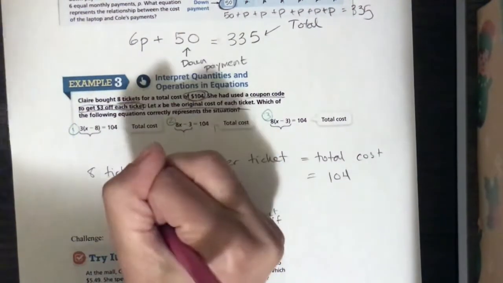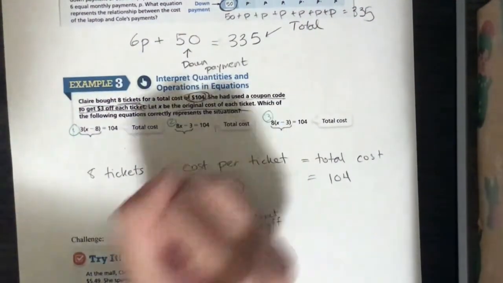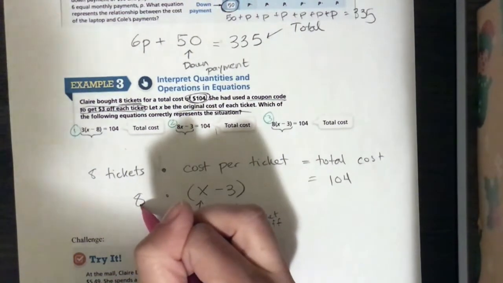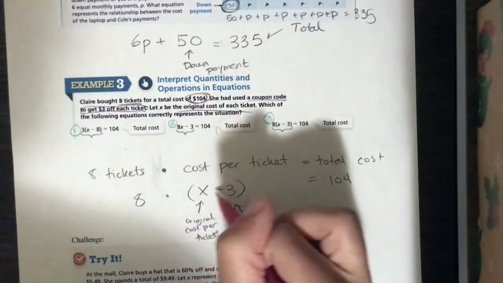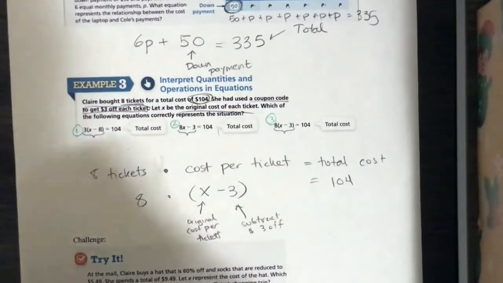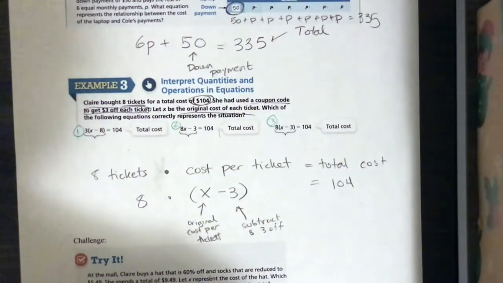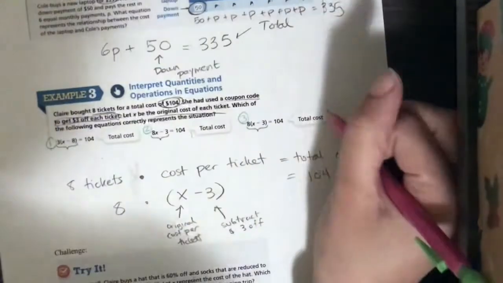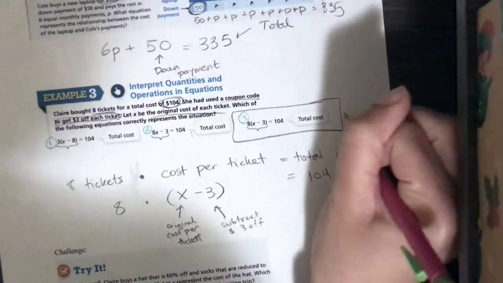And then I just have to multiply that by 8 since I have 8 tickets. So that gives me my equation. 8, the number of tickets, times X minus 3, the cost per ticket, equals my total cost, $104. And which of those is the one I see? That would be 3. The third one is correct.